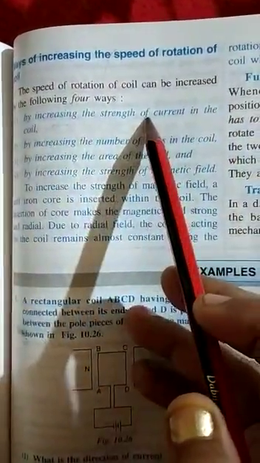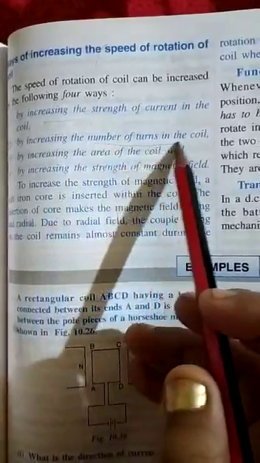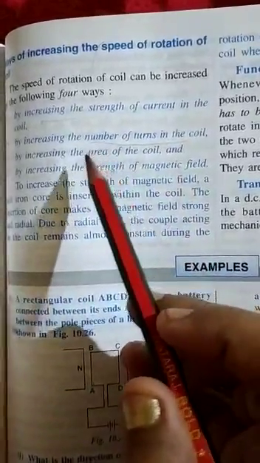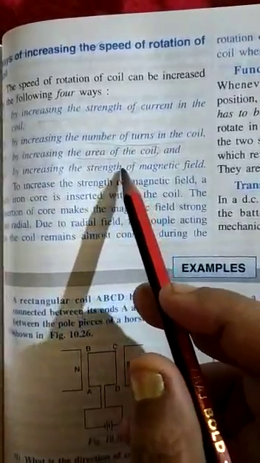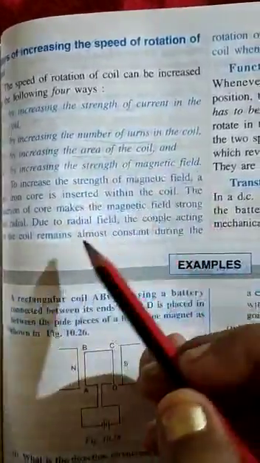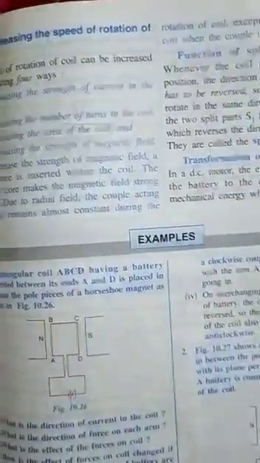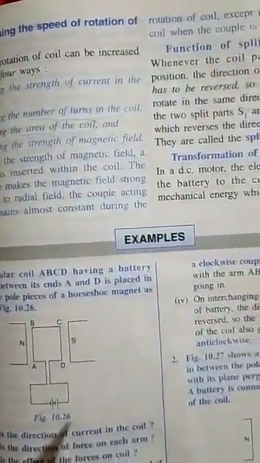Now how can you increase the speed of rotation of the coil? By increasing the strength of the magnetic field, or you can increase the number of turns, or you can increase the area of the coil, and by increasing the strength of the current. So these are the ways by which you can increase the speed of rotation.